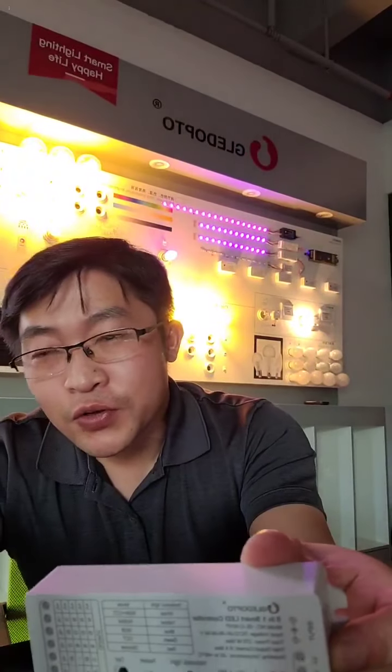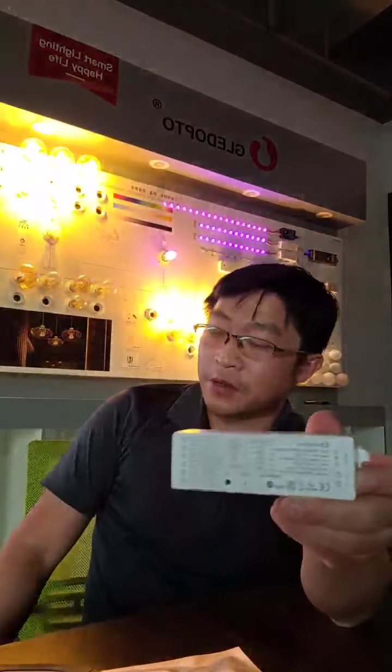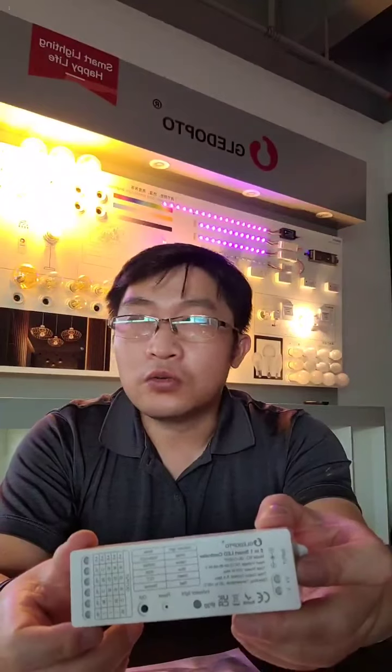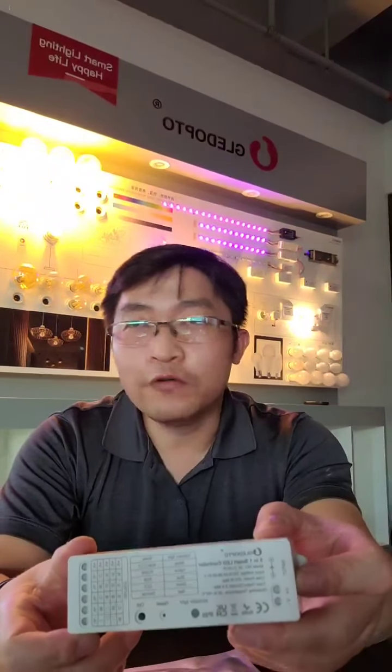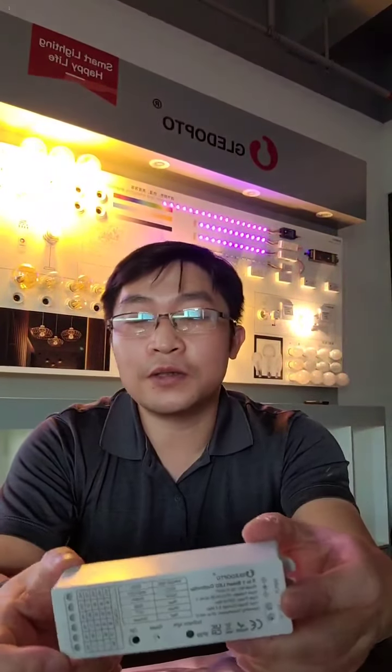But now we are using 24 volt AD strips. Actually, when you use this kind of AD strips, the max power can be loaded with our controller can reach 240 watts.